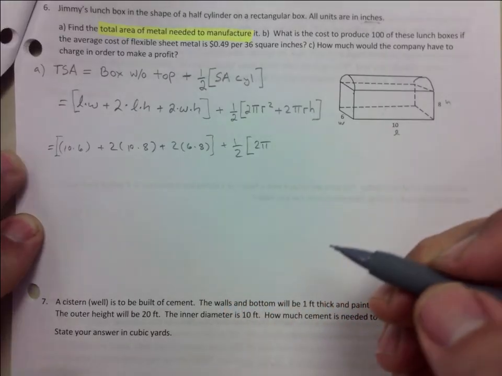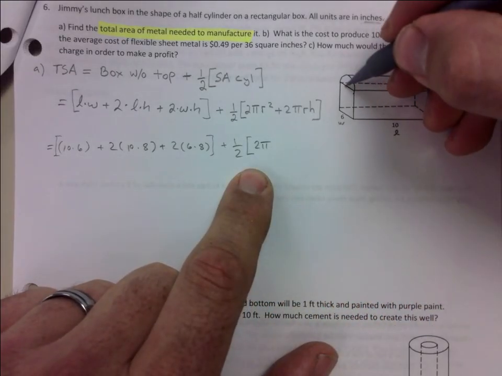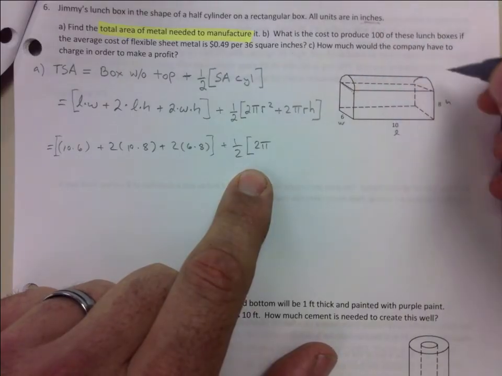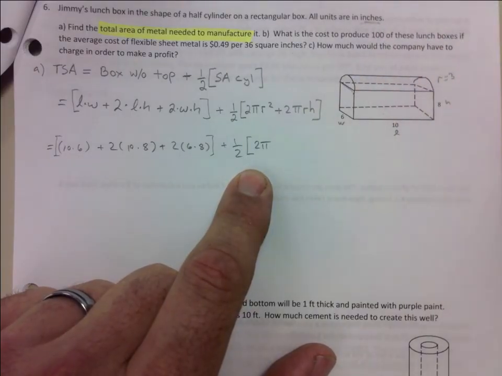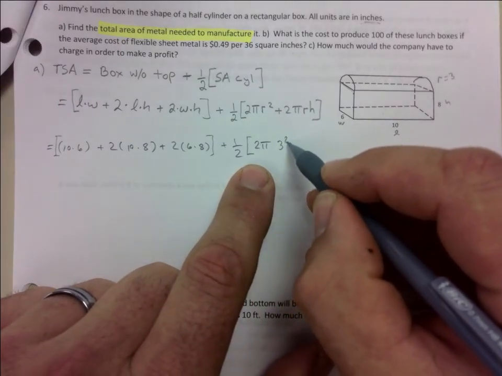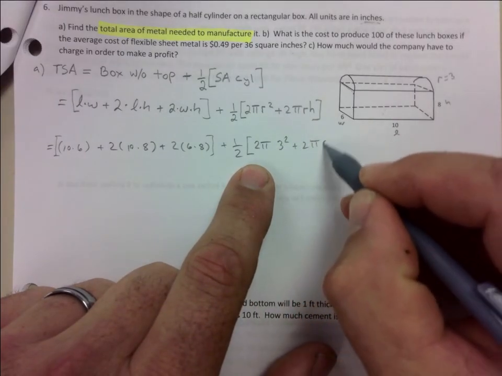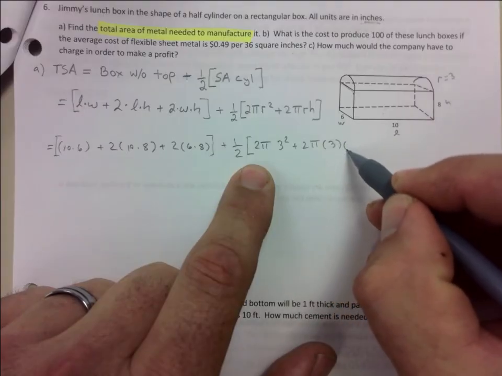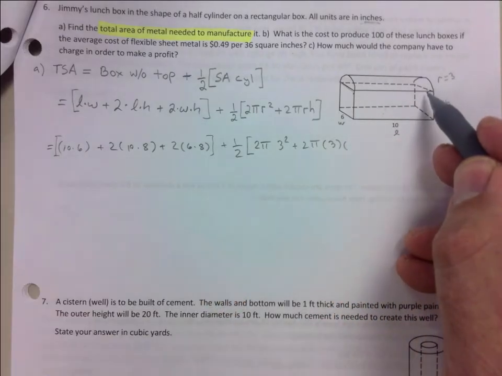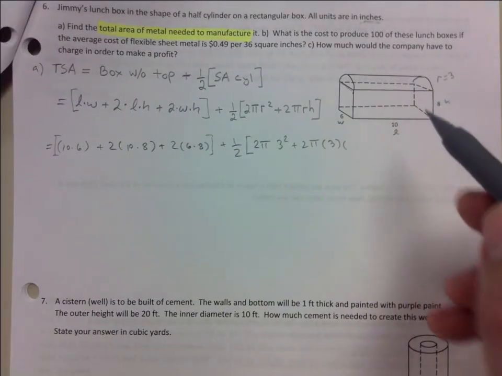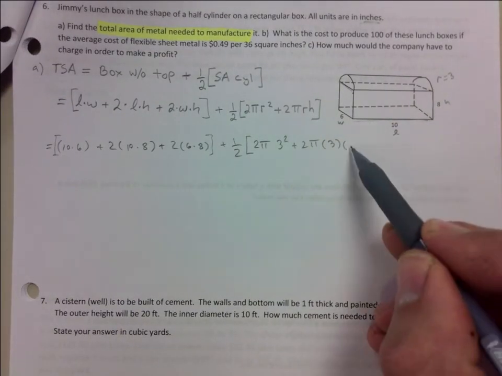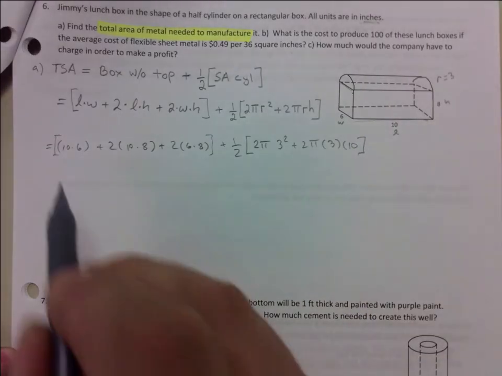What is the radius? I hope you figured that out. If this is 6, then the radius is 3. So the radius of that cylinder is 3. So you've got to go 3 squared plus 2 pi, 3. And what is my height in this case? If you look at that cylinder, it's laying down, correct? So that's 10. So there we go.